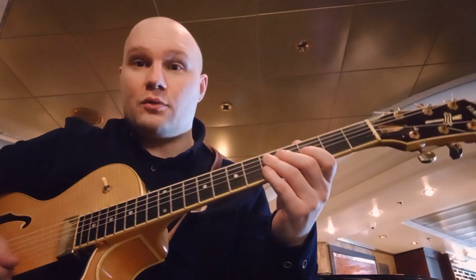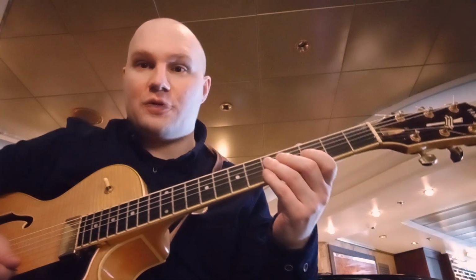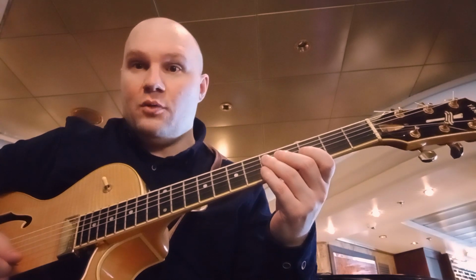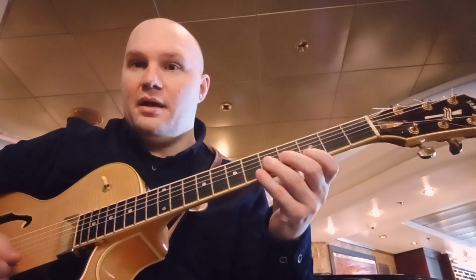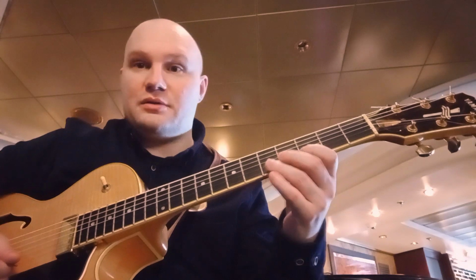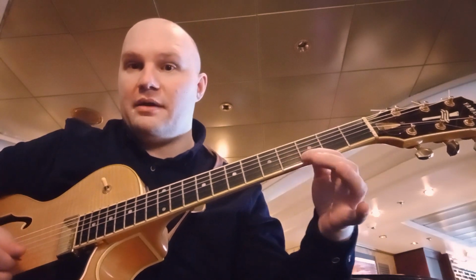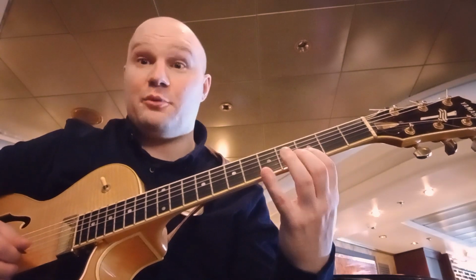Okay, that basically concludes lick number 1. If you have any questions about it, let me know. This was just a bebop scale and using some approach patterns, from B flat to A to target G, and here we have approach pattern.